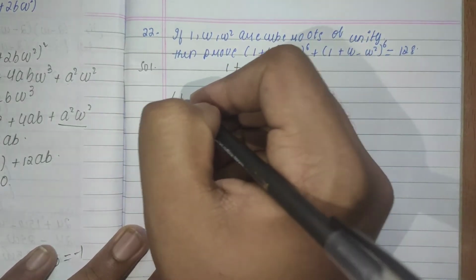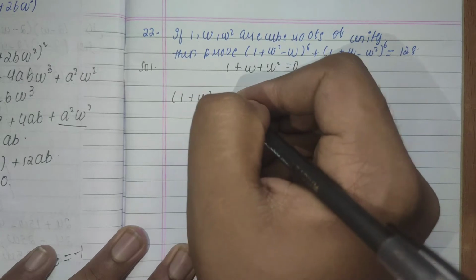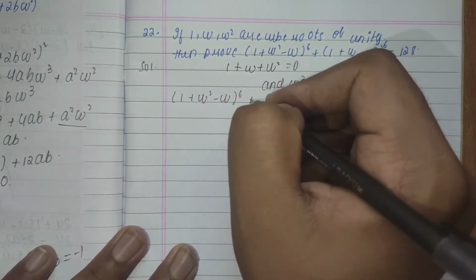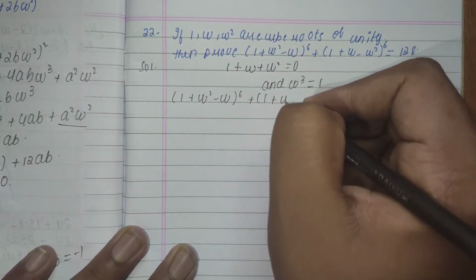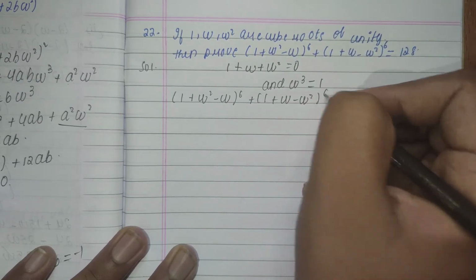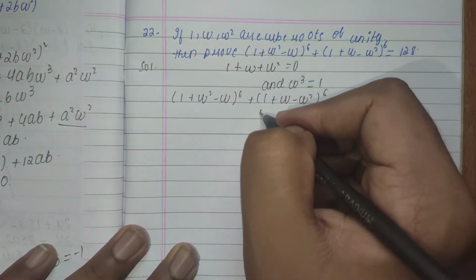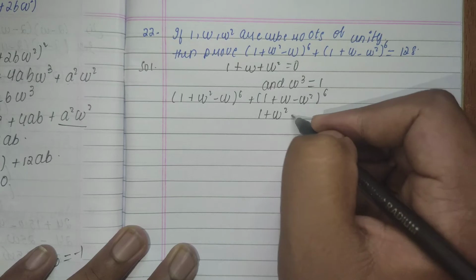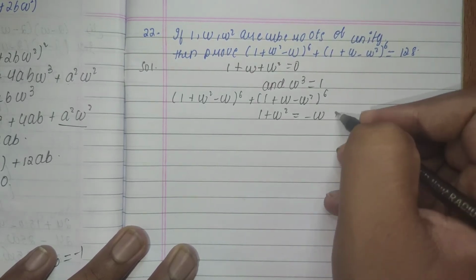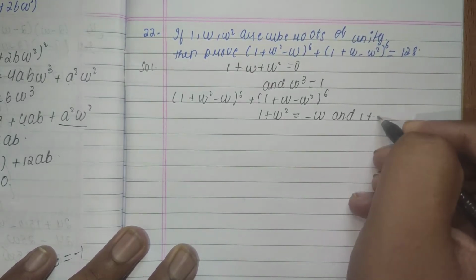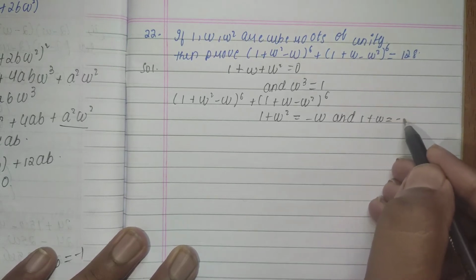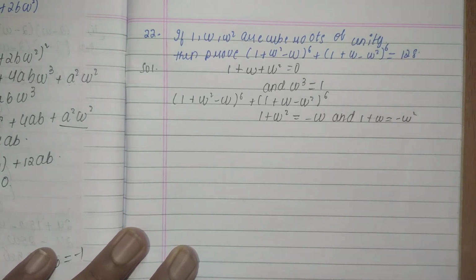From this, the value of 1 plus omega square is minus omega, and 1 plus omega is minus omega square.